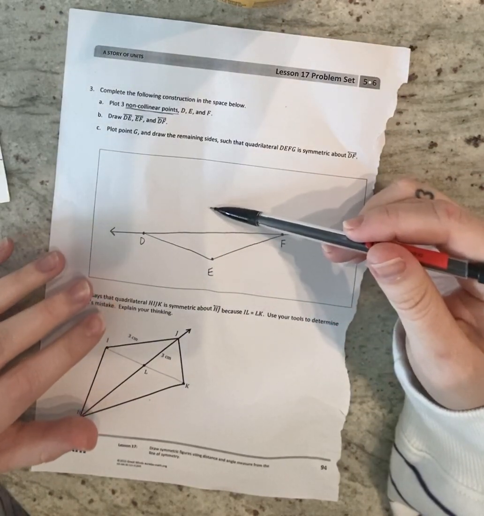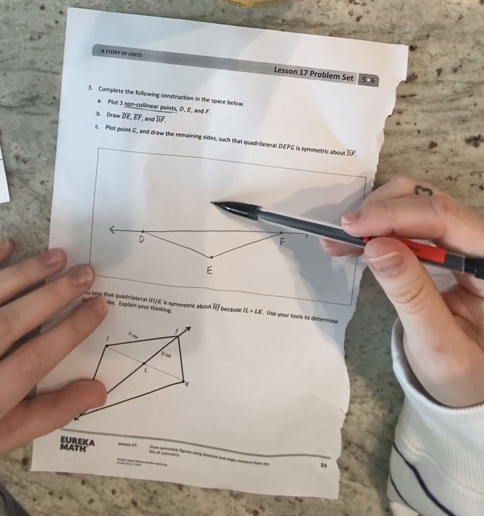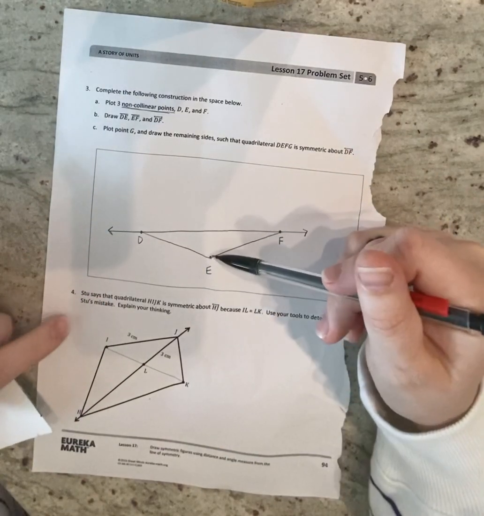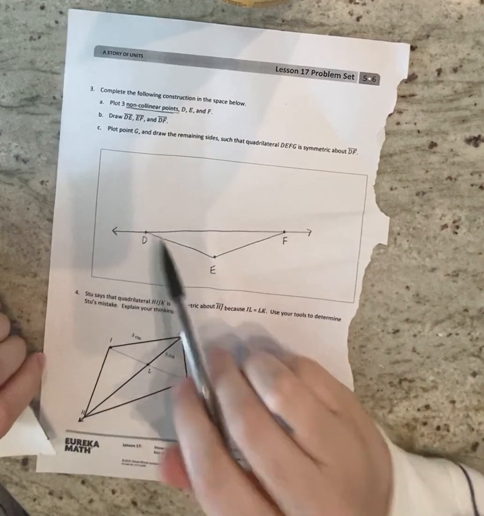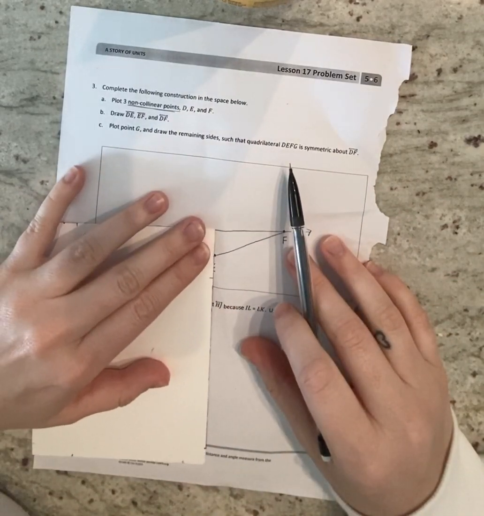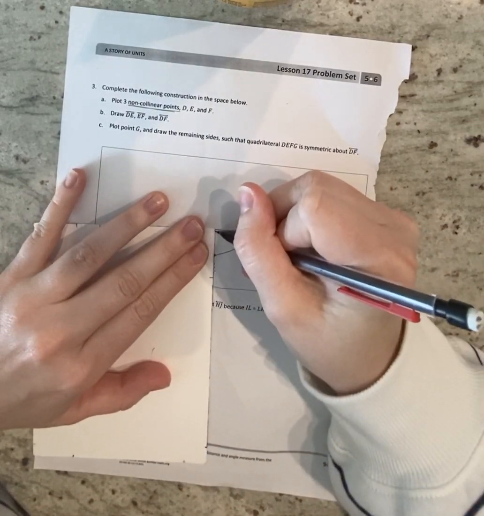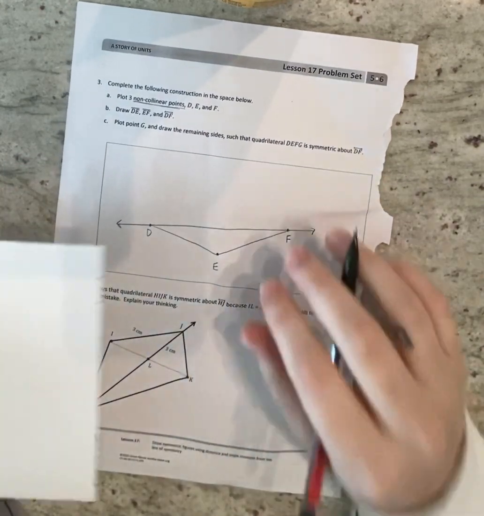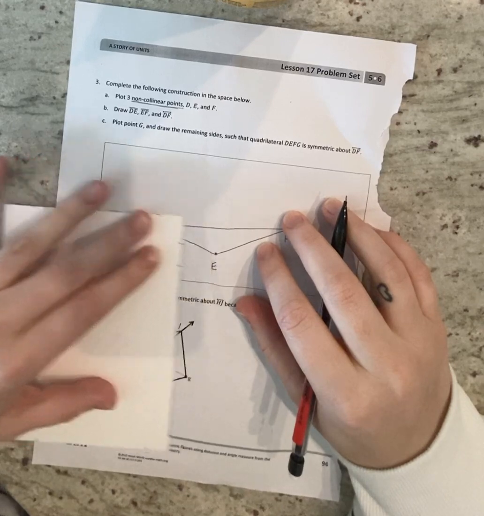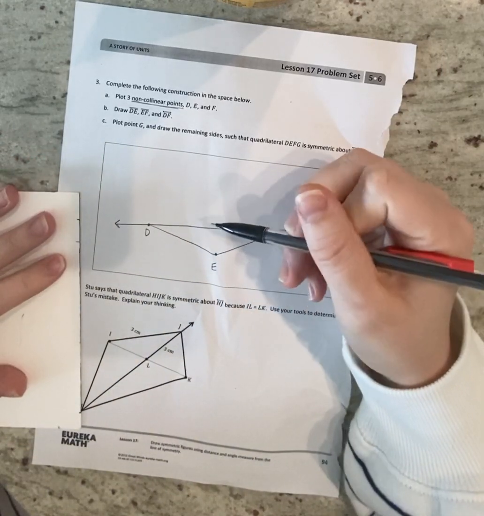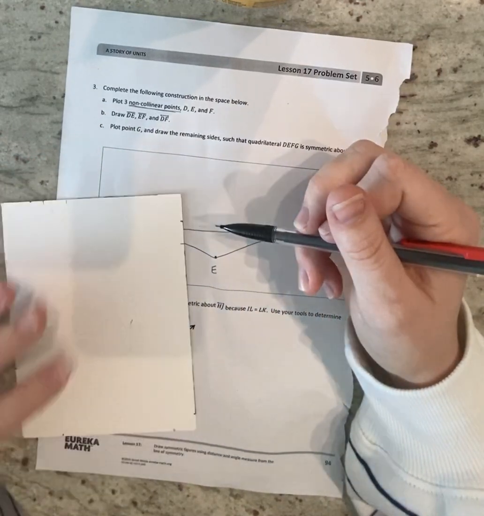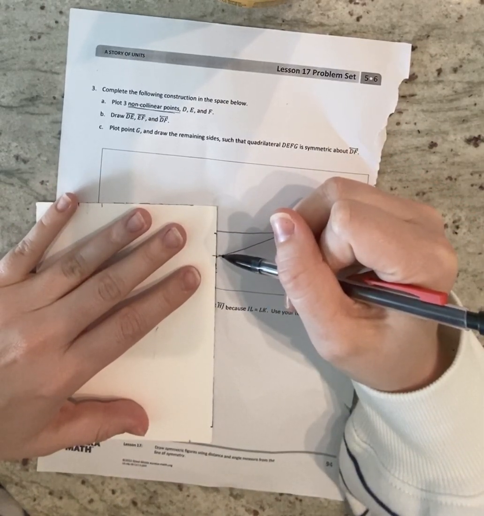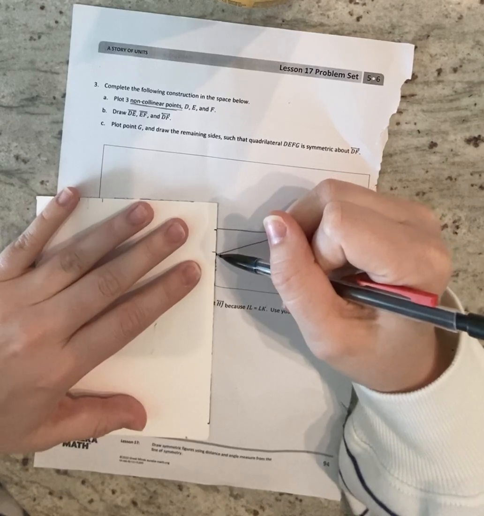So G will be somewhere around here, and then I'll connect the points. I'm gonna measure the distance E is from DF. Okay, so it's about that distance, which means point G is gonna be the same distance on this side. And again, I'm gonna line it up so I'm actually getting it right.